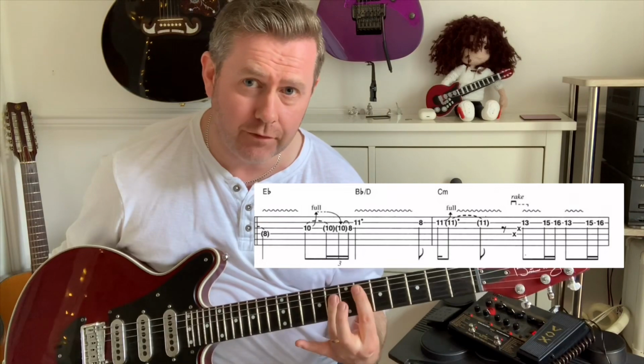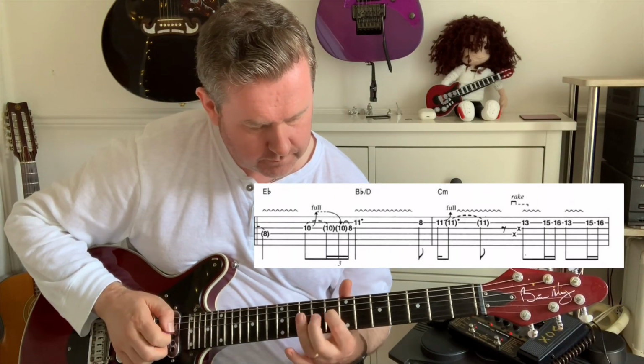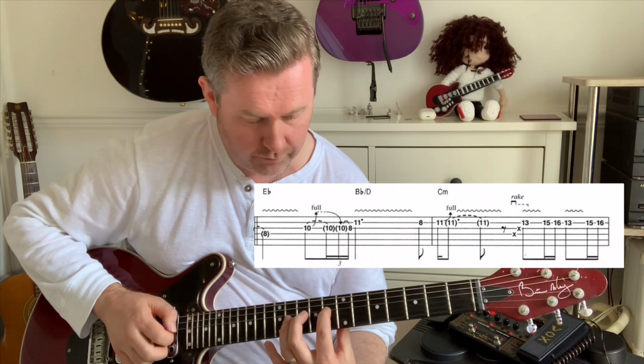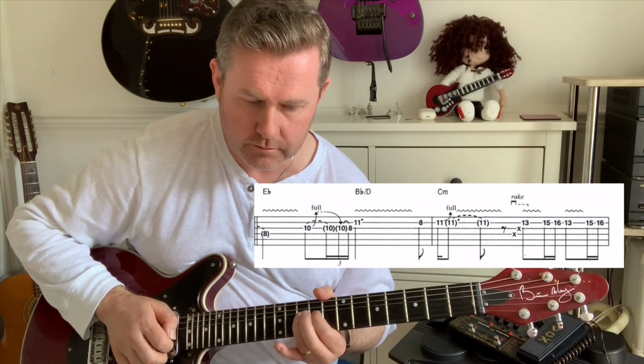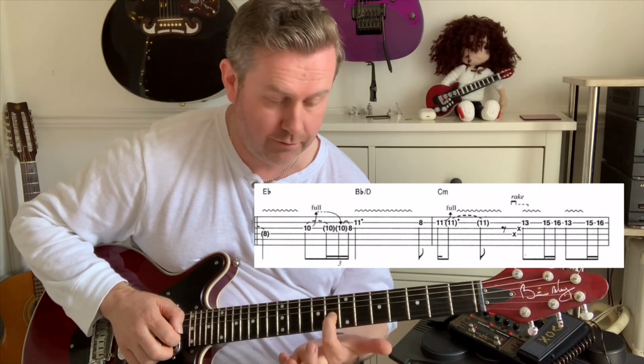So if you look at that E flat there, now the first note is actually the 5th of E flat there, so it's on that 8th fret. It bends the 10th up, and then it goes to the root E flat.